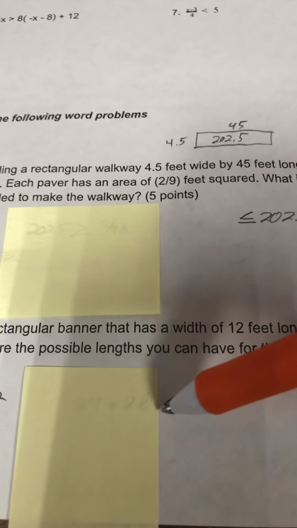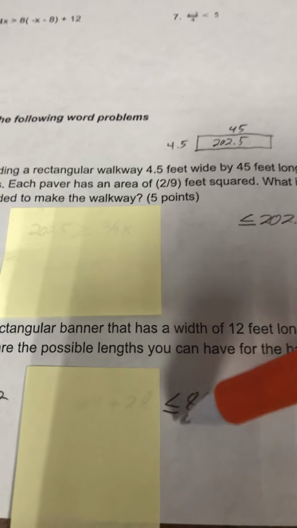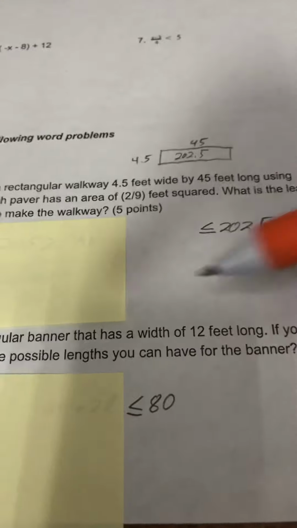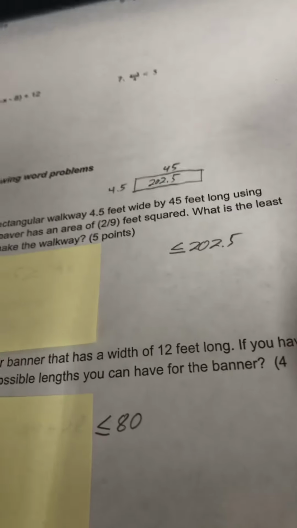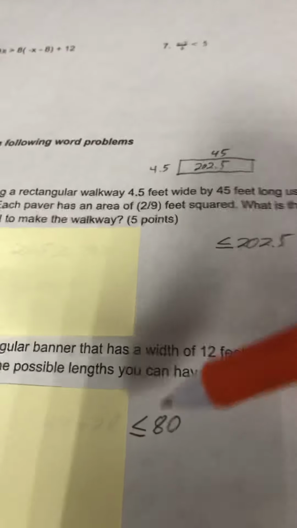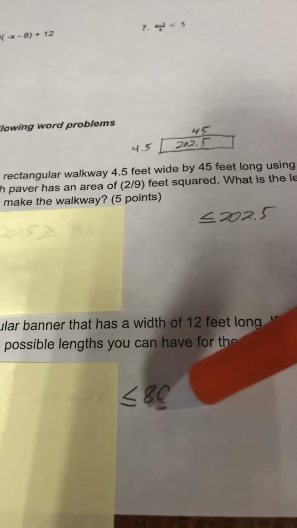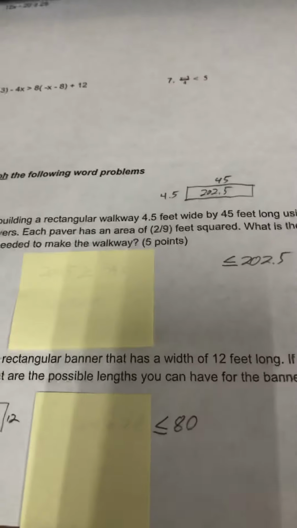And that's all got to be less than or equal to, it could equal, 80. And so you have to make sure that you just solve for that L or solve for that x. I ended up working that one out too, and I had to show you that one. So hopefully this helps. And good luck on this test.